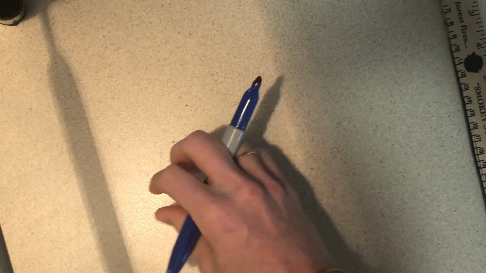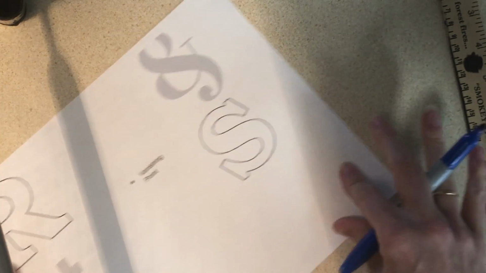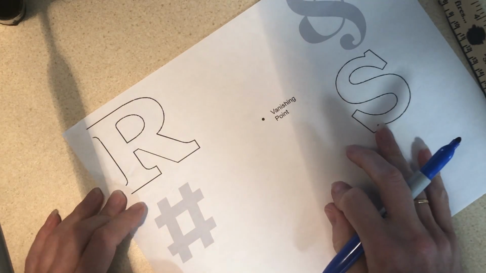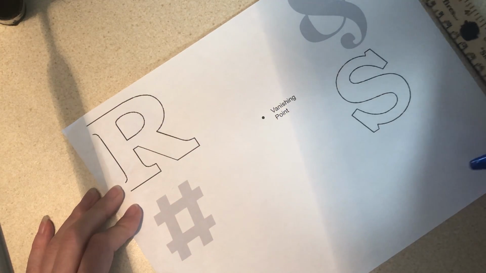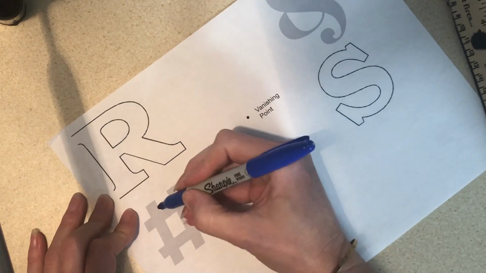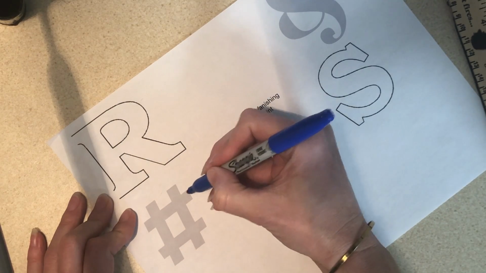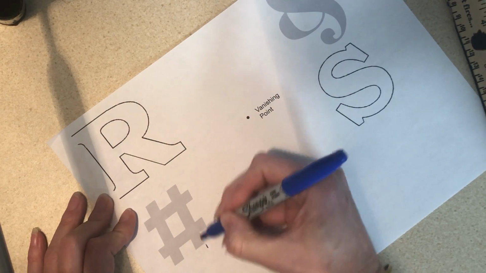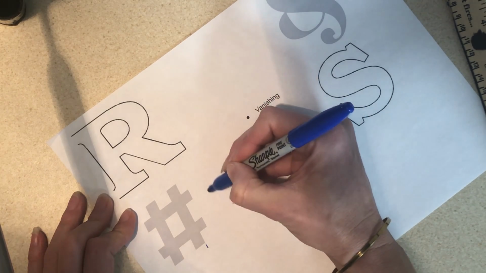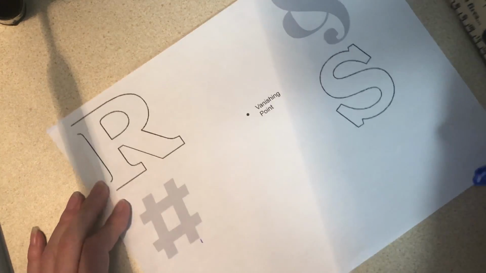Moving on to one that is slightly more difficult, but honestly, not really. We have some letters and symbols. The trick to doing the hashtag one is to remember that your cut lines are going to be parallel to the object. So when you add your cut lines to your orthogonals, it's going to make that similar shape to the hashtag sign.